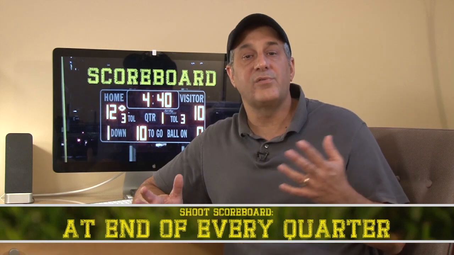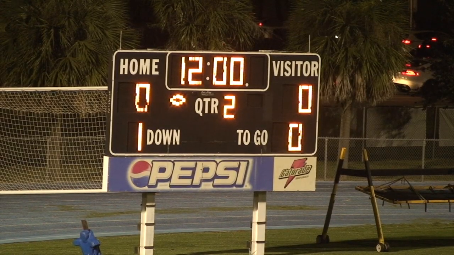So as we look at shooting the scoreboard, we're going to look at a couple of different rules. And the first one, of course, is to film the scoreboard at the end of every quarter. First quarter, halftime, third quarter, and end of game. It lets the audience know that the quarter has ended, that we've switched sides, because the clock will either be at 0 or it might have been reset to 12 minutes for the next quarter. It's a good visual clue. It also updates us as to what the score is at this point in time. So rule 1, film it at the end of every quarter.